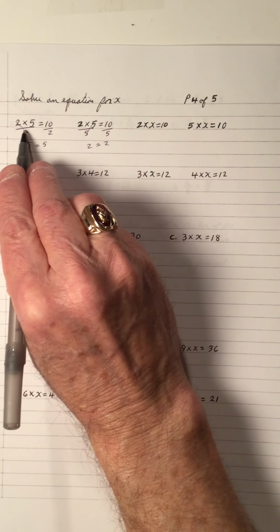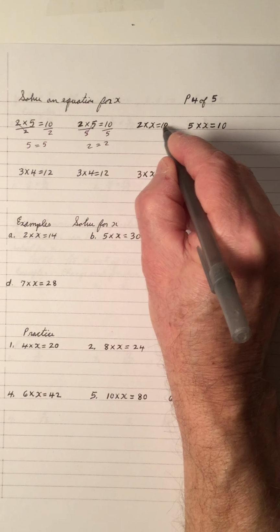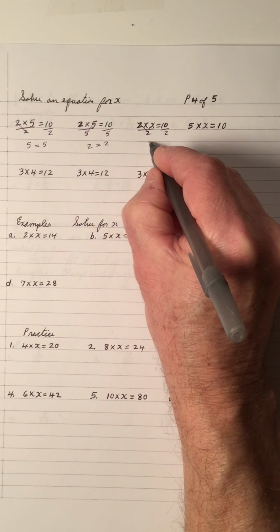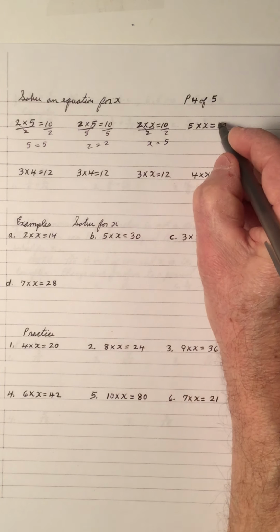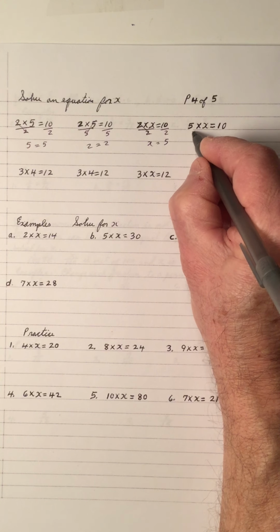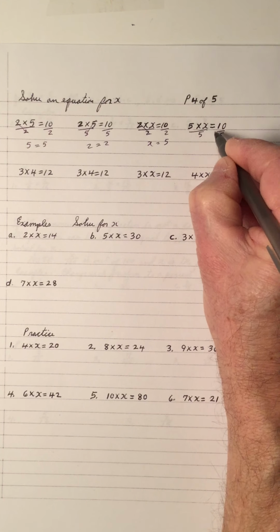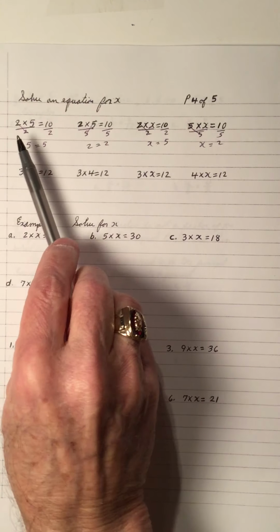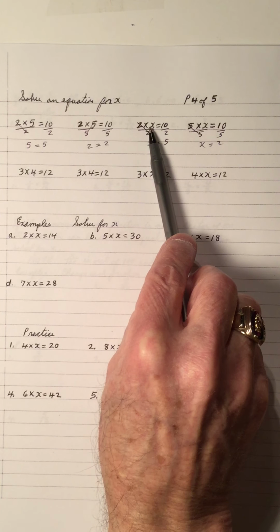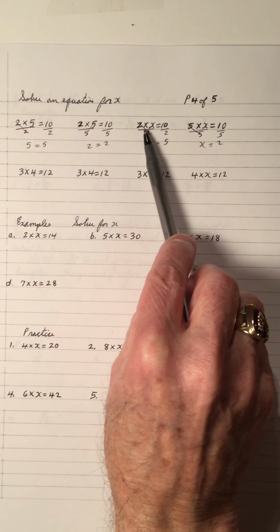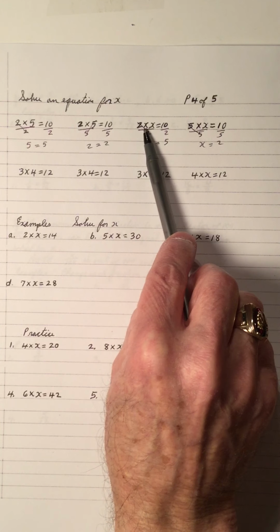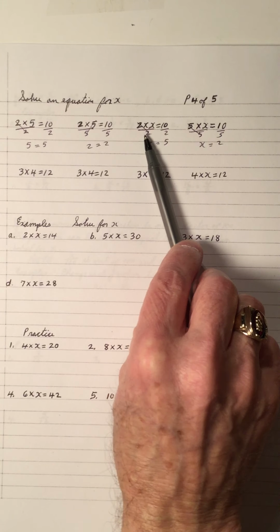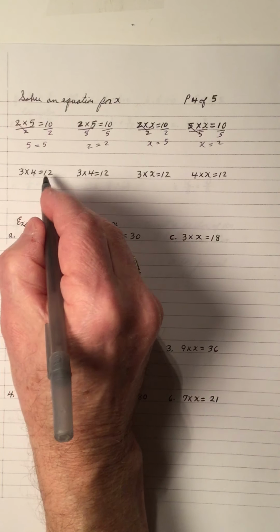So in relation to 2 times 5 equals 10, if 2 times x equals 10, and I divide by 2 on both sides, the 2's cancel, I get x equals 5. If I divide both sides by 5, the 5's cancel, I get x equals 2. So what am I doing here? Notice that 2 times 5 gives me 10. This is a multiplication, and the opposite to multiplication is divide. So it's reversing it. Same thing with 3 times 4 equals 12.